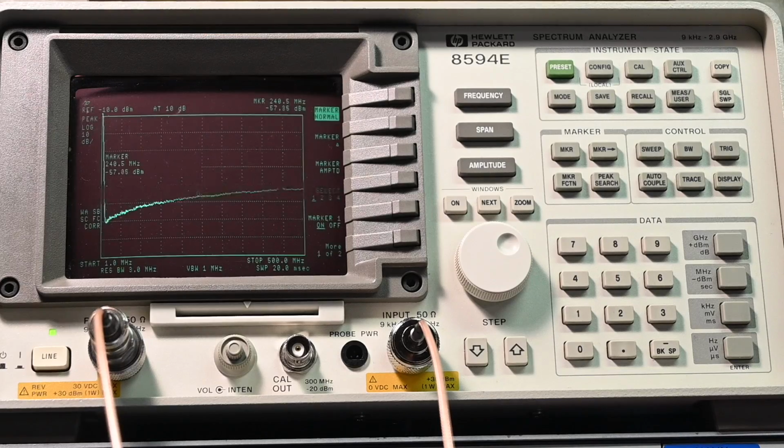But there is something else that I want to do, and that's the adapter that I already showed you that was just poking up off of that other rigid coax in the spectrum analyzer. Let's go back over to that and take a look at one other test on the spectrum analyzer.